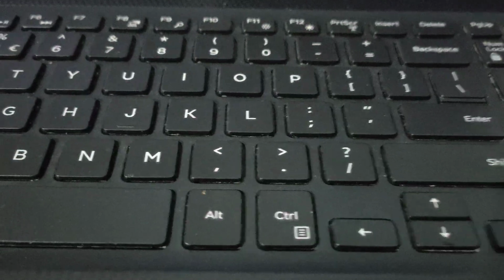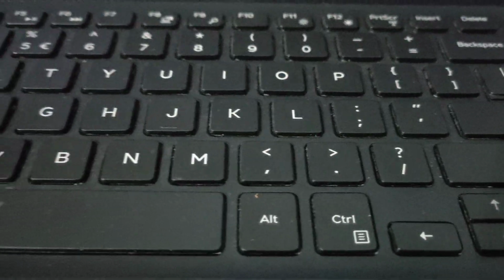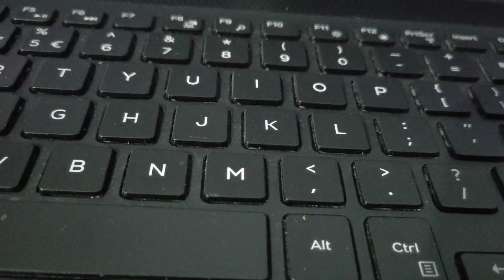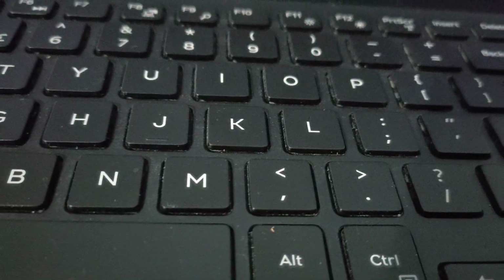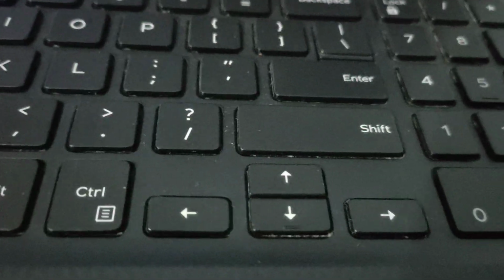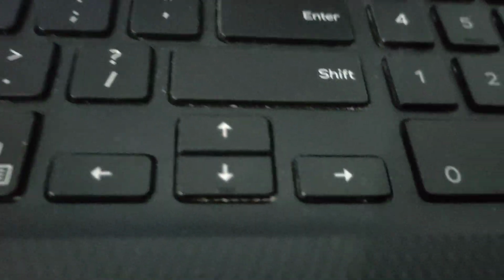So Tab and arrows will be helpful to scroll something in your Windows system. You can scroll easily with the mouse, and if the mouse is not working, then these arrows are useful.